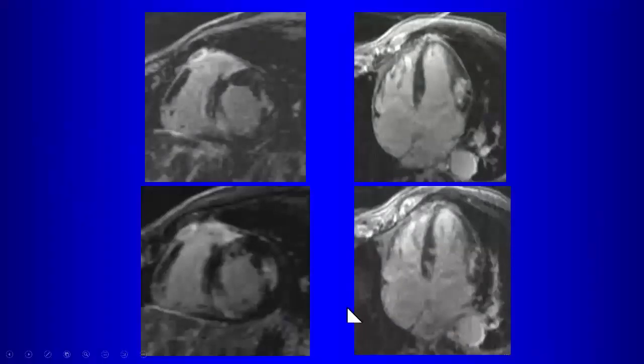And then when we look at myocardial delayed enhancement, we notice that there are these multifocal regions of myocardial delayed enhancement, not in a pattern associated with infarctions. A lot of it is mid-myocardial. It's more than one vascular distribution. Some of it is also globular, as you can see.